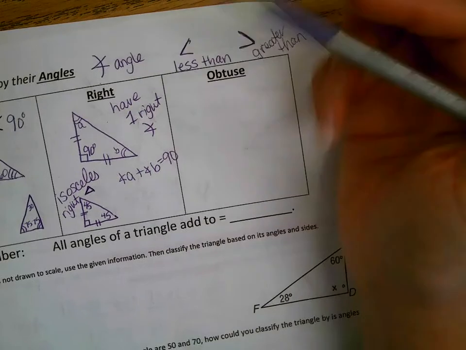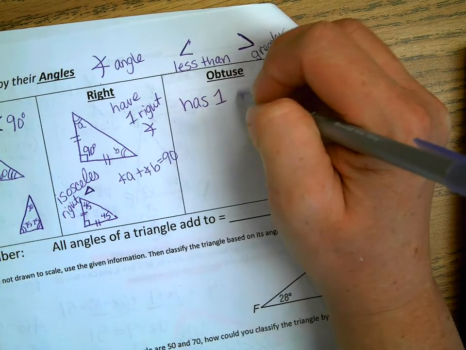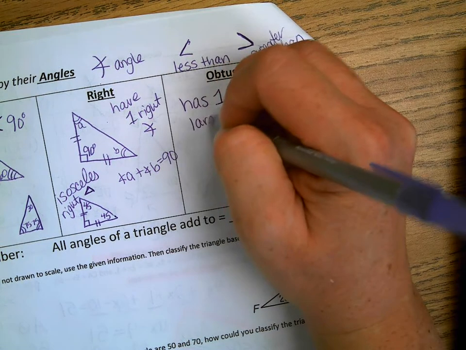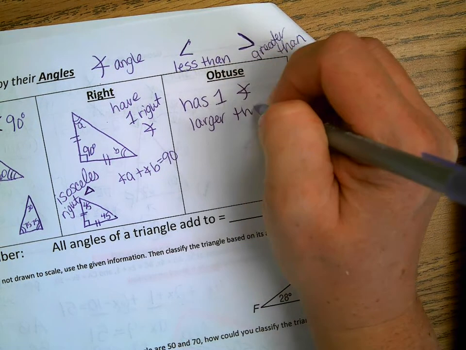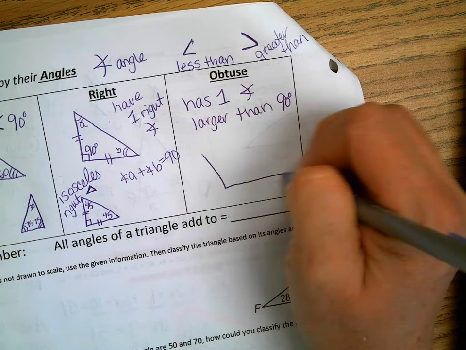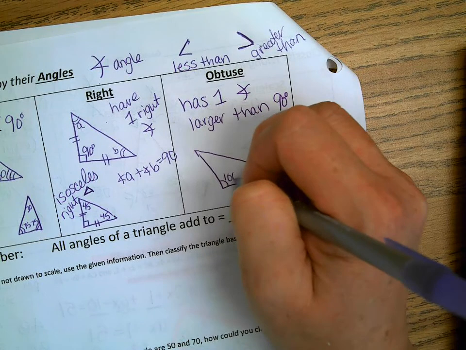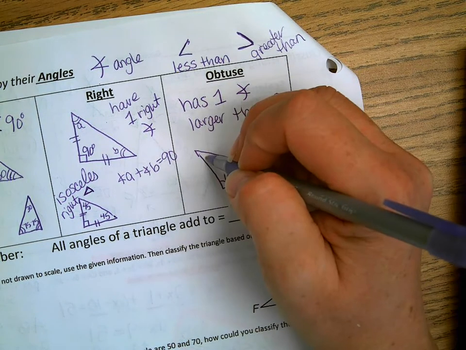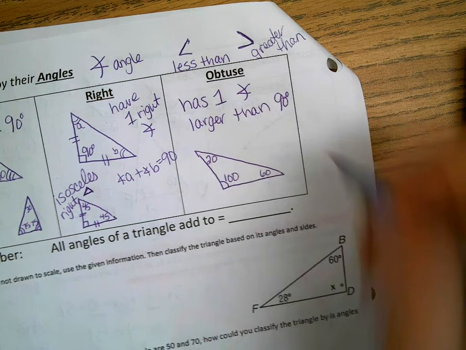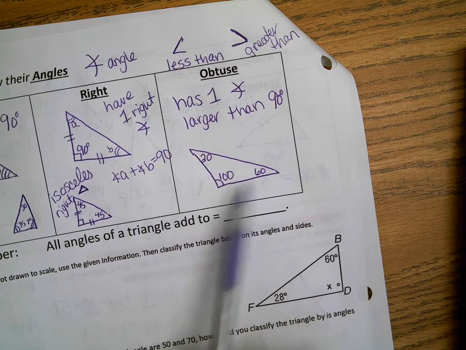Okay. An obtuse triangle has one angle larger than 90. So one angle in that shape is bigger than 90. So let's say that this angle is 100. If this was 20, this had to be 60. So talking angle measures there, again, they all have to add to 180.